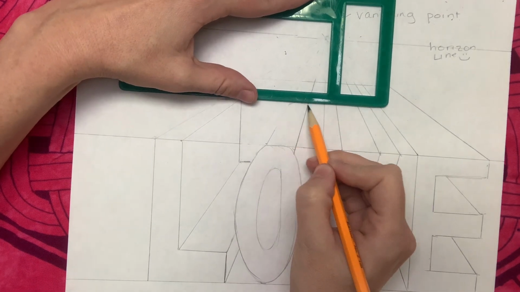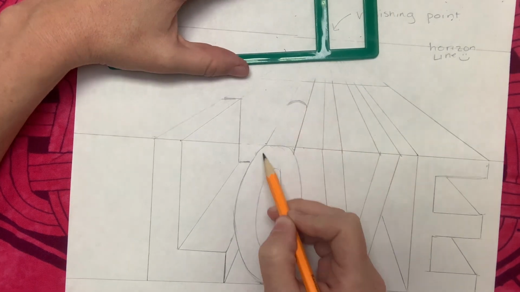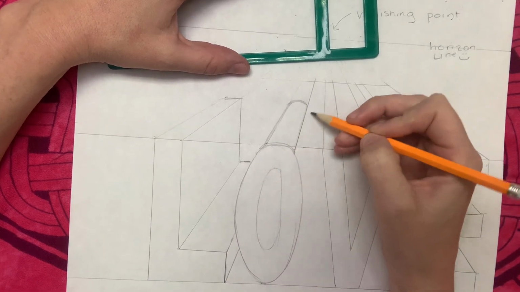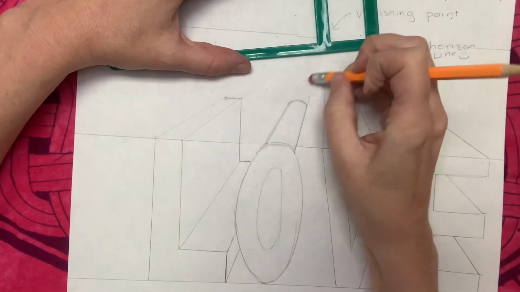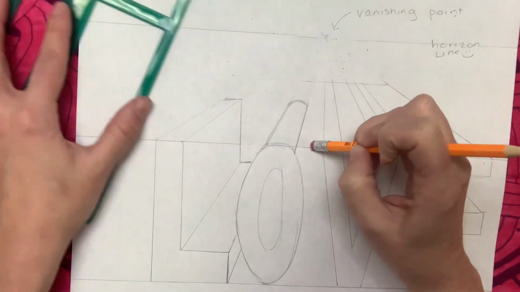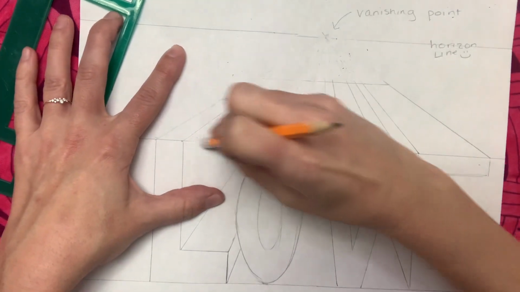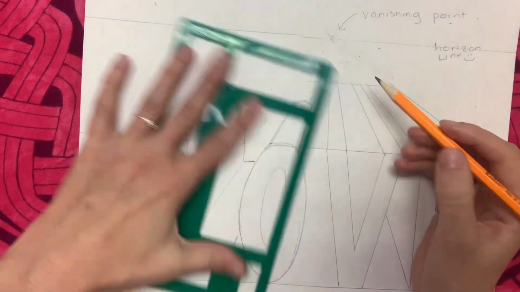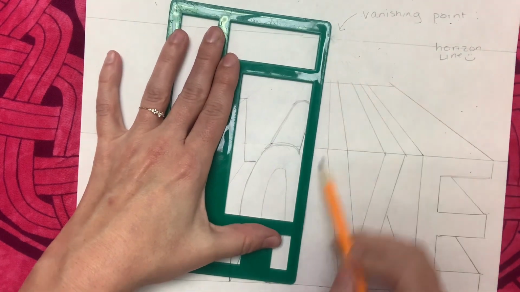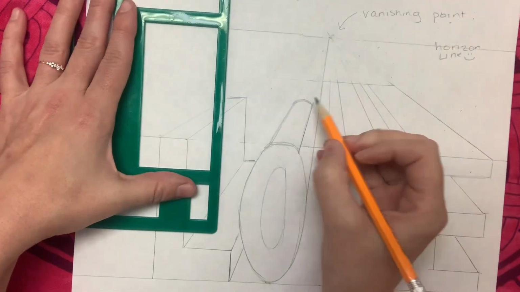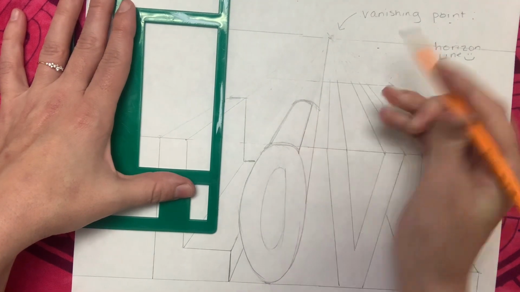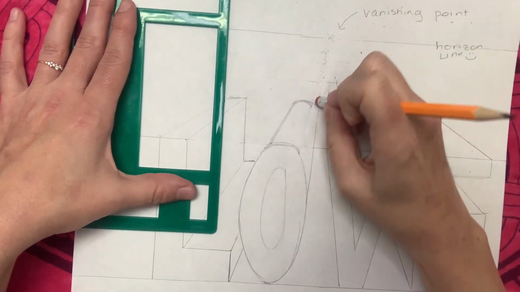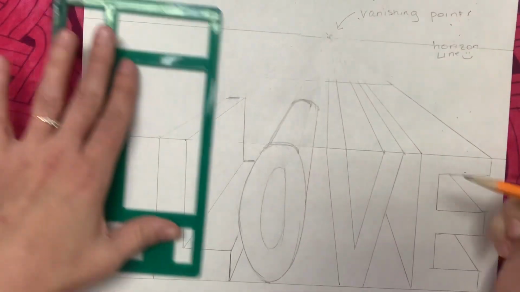Now for the O, I want to make sure that there's a curve. It goes kind of with the shape of the O. And I'm not real happy with the width, how that O is looking, so I'm going to go in and just make it a little bit wider. And keep the top of the O curved. And erase the lines I don't need.